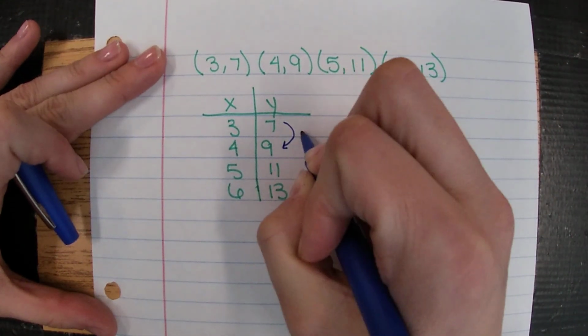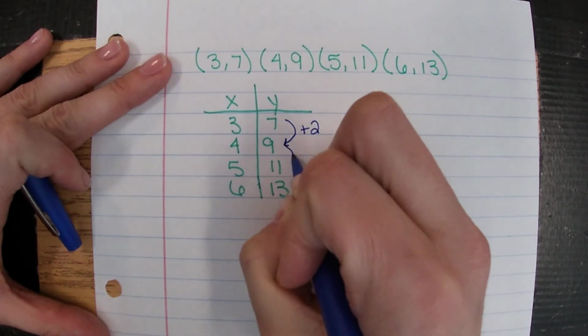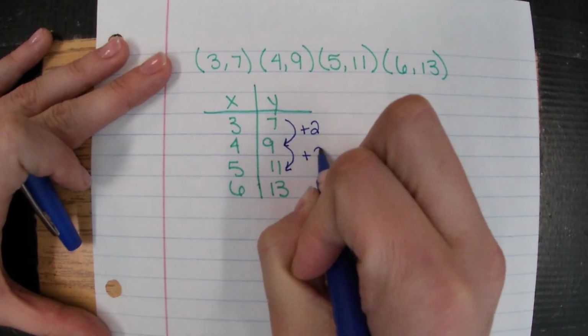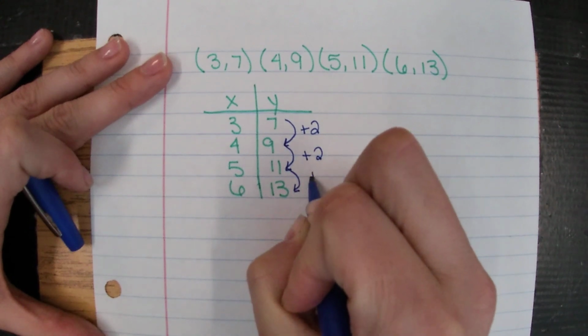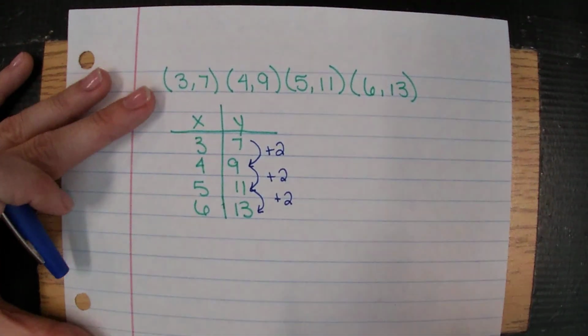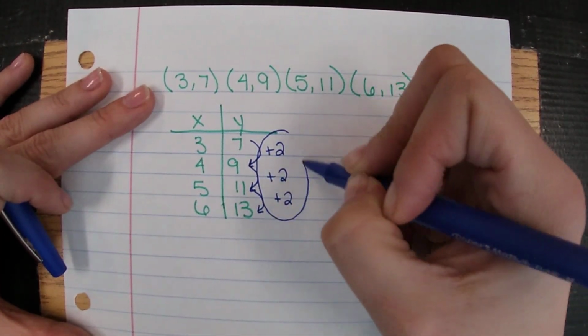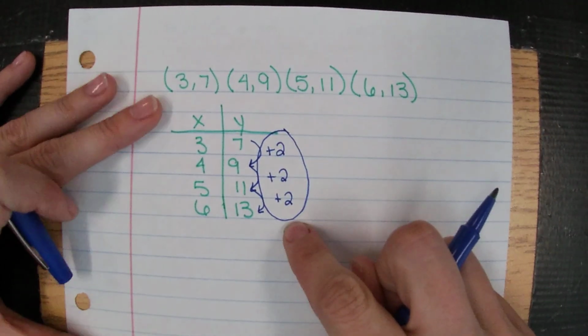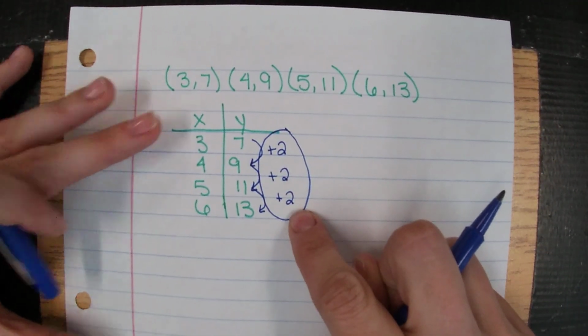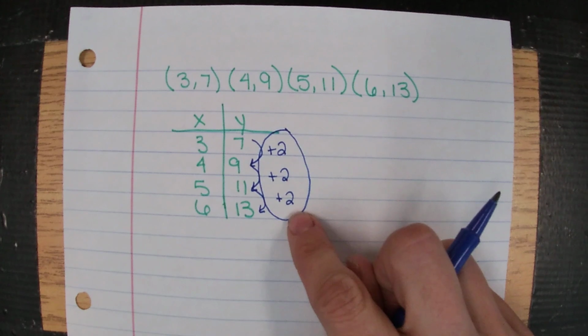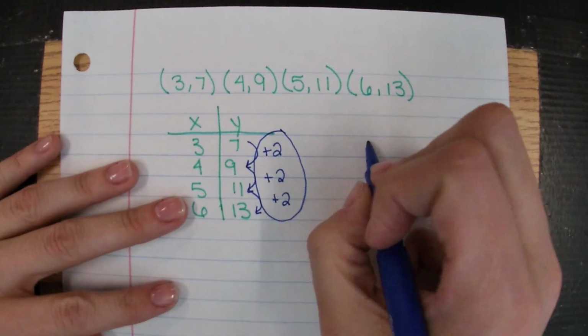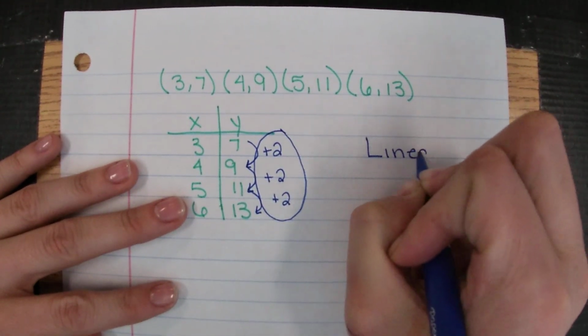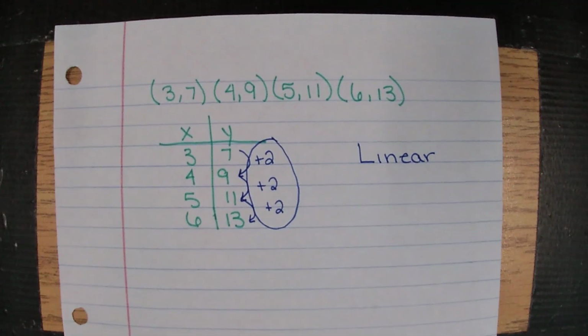So from 7 to 9 is plus 2. From 9 to 11 is plus 2. From 11 to 13 is plus 2. If this is a constant value that is being added, that's a constant rate. So when these numbers are all the same, we know that this is a linear function.